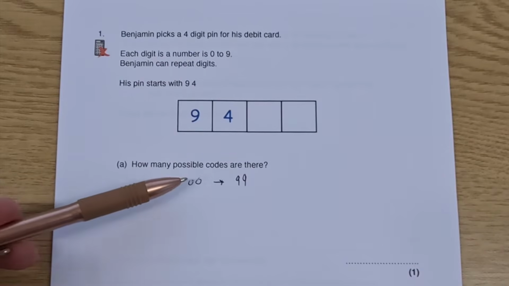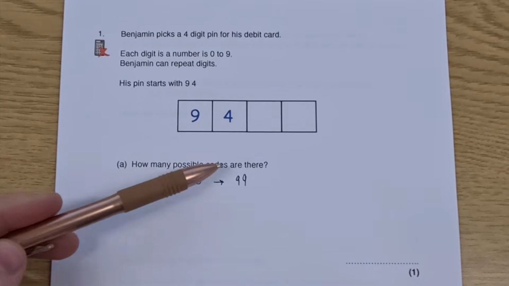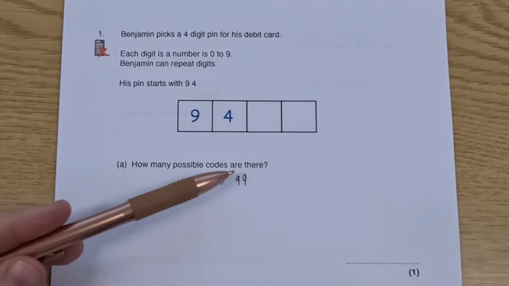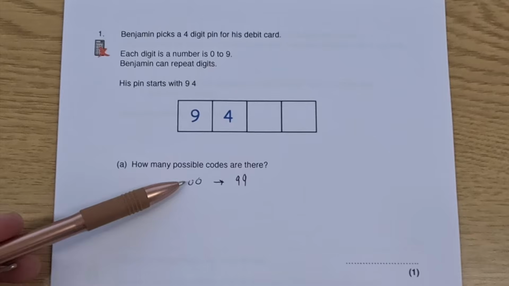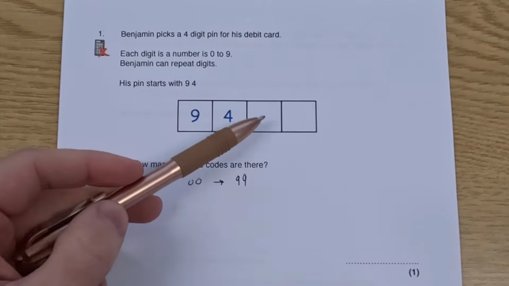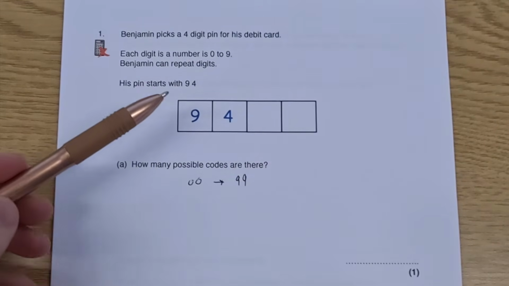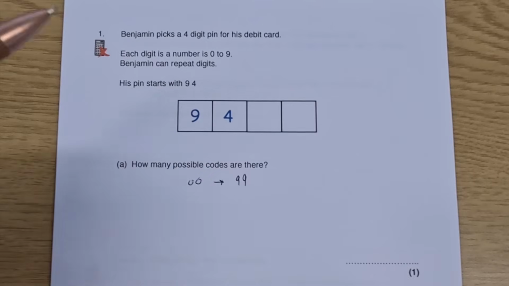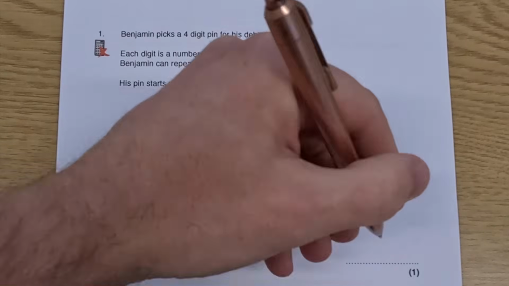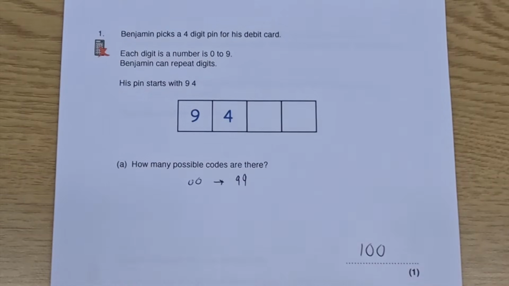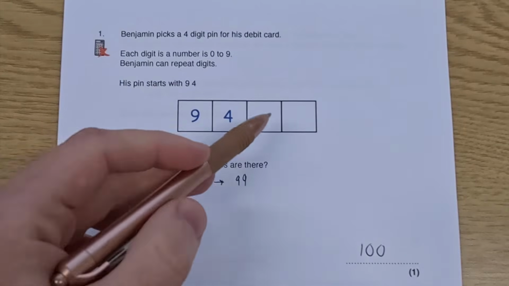So altogether there would be 100 options, because from 1 to 99, there's 99 numbers, and then we've got 00 as well. That means there'd be 100 possible options for those last 2 digits. So given that he starts with a 9 and a 4, there'll be 100 possible options. So the answer is 100.